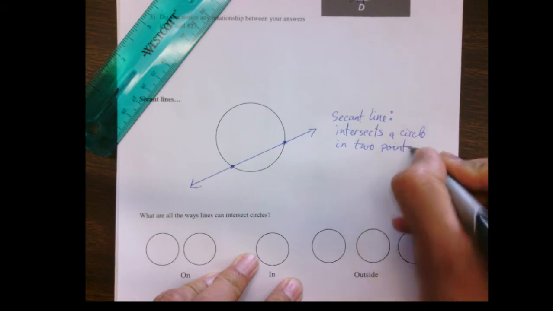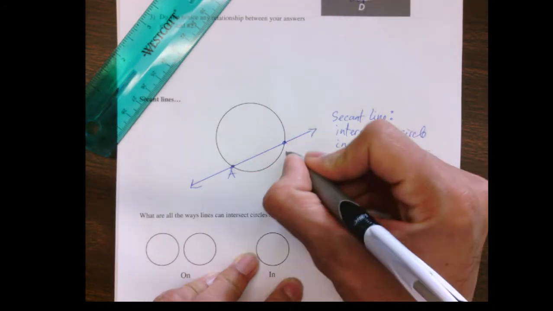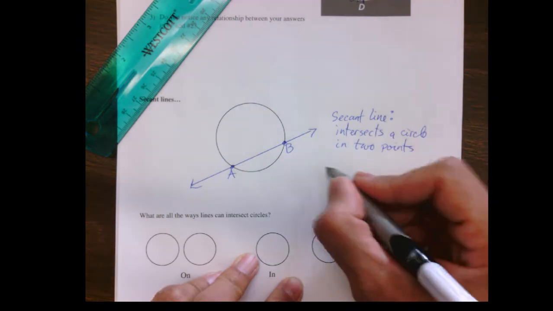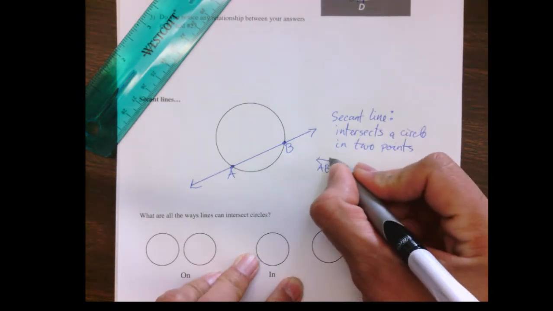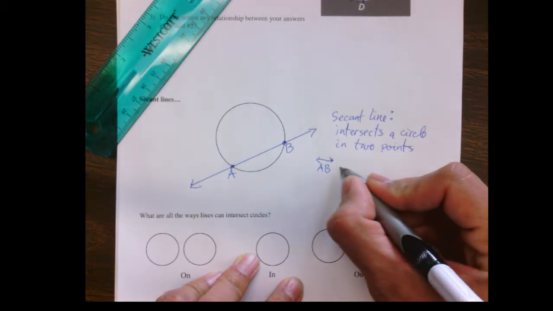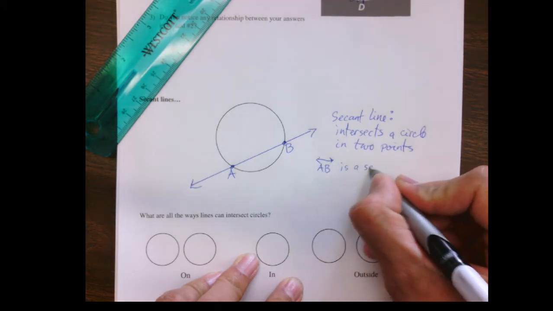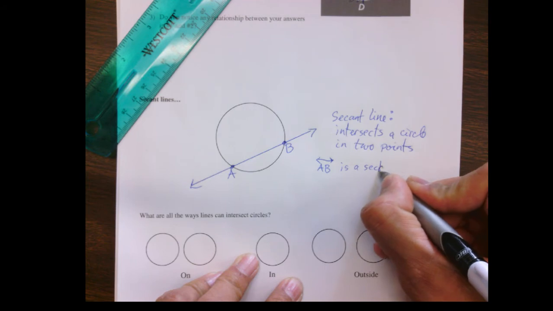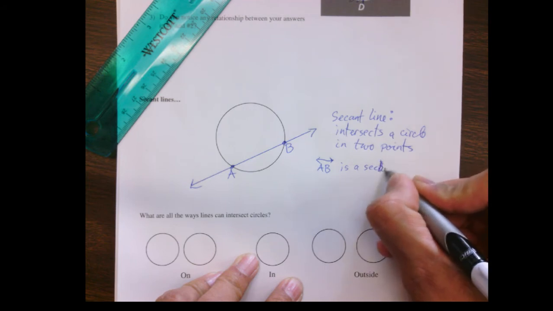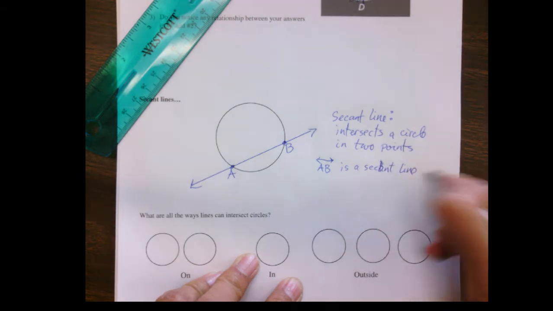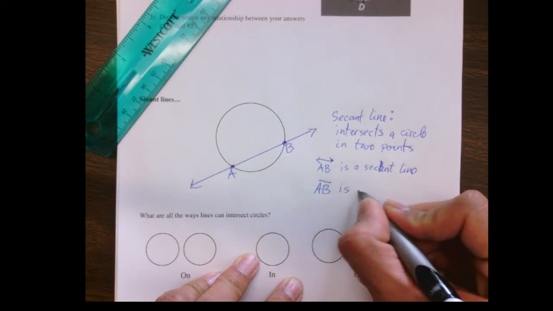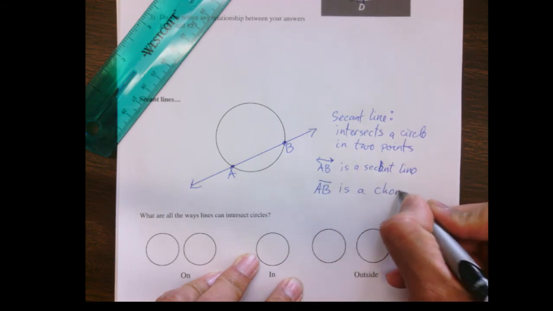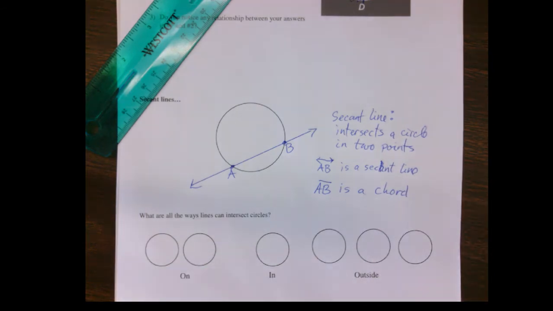And let me call this point A, I'll call that B. And we would say that line AB, notice the arrows, line AB is a secant line. Sorry about that. Whereas segment AB is a chord. So chords are just pieces of secants.